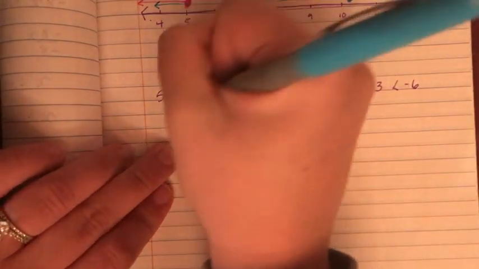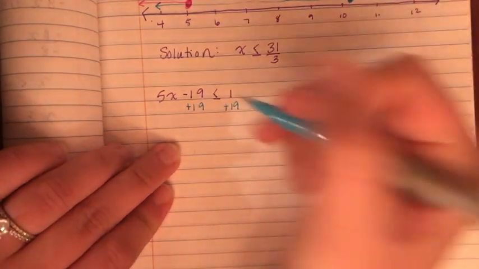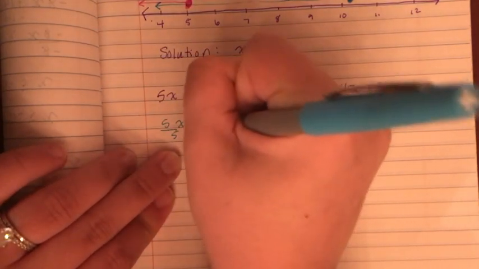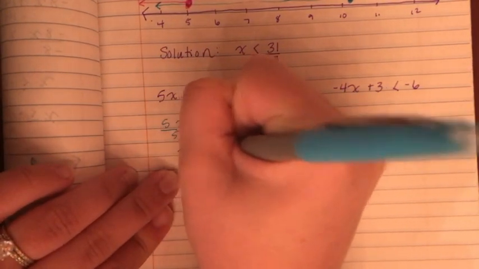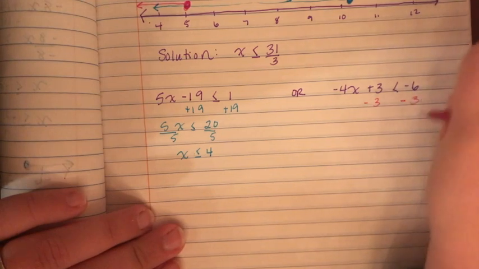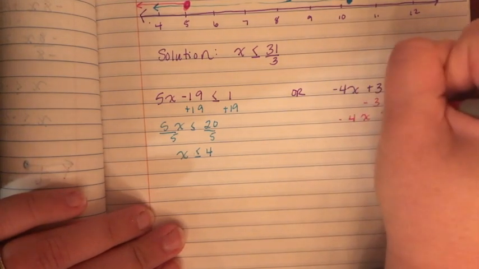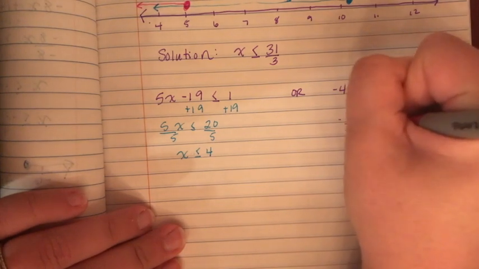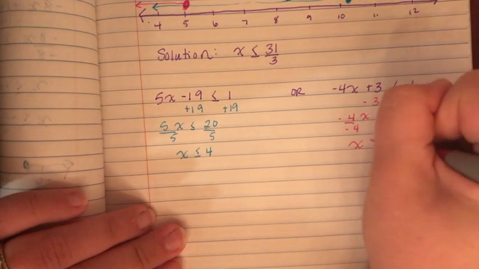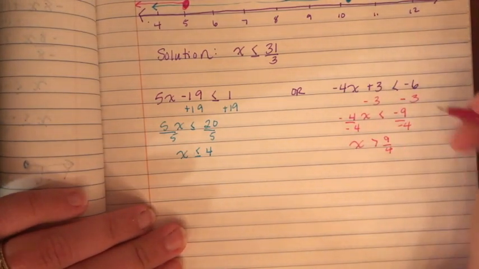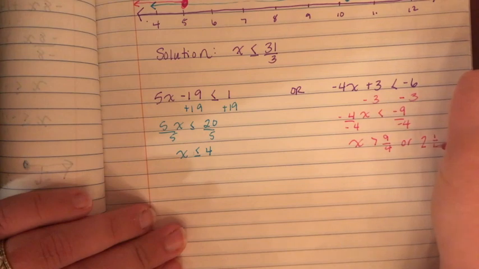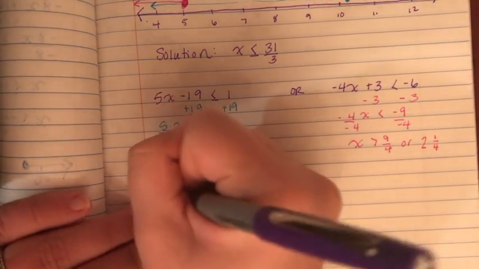So again, I'm going to start by solving both. x is less than or equal to 4, and then on this side, here I get x, my sign flips, is greater than 9/4, or just so I know where I'm graphing, 4 goes into 9 2 times, and then there's 1 left over. Okay, so now I'm going to graph.